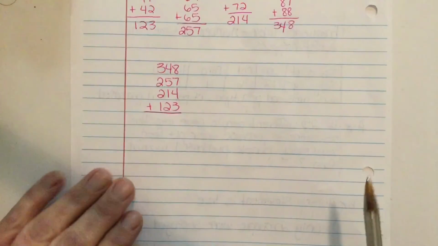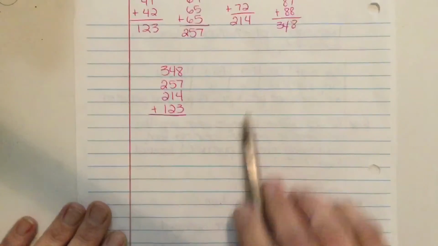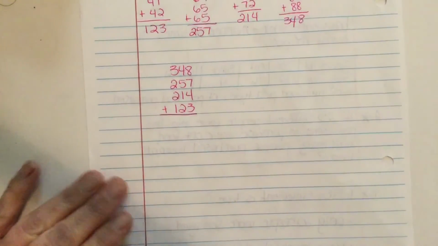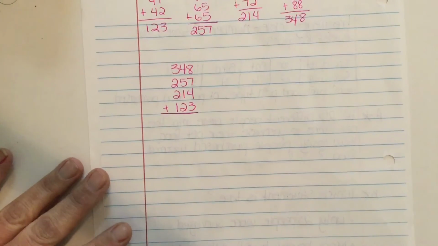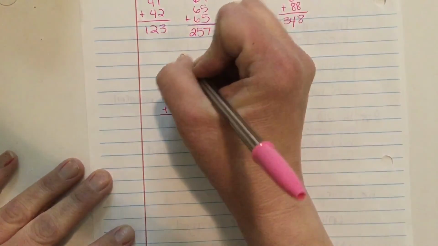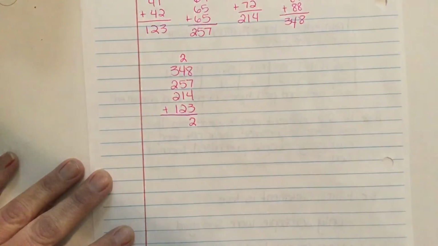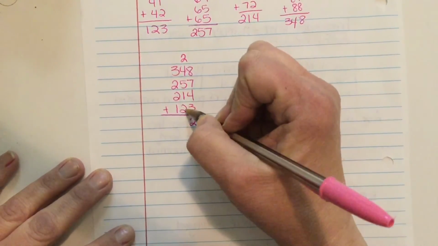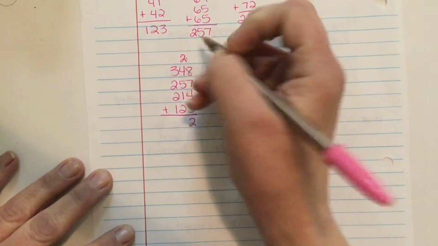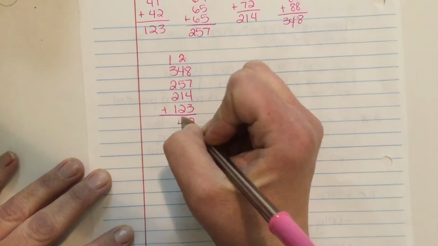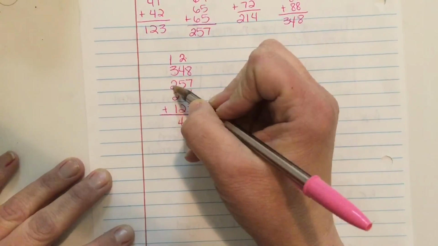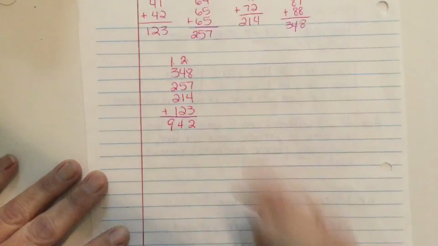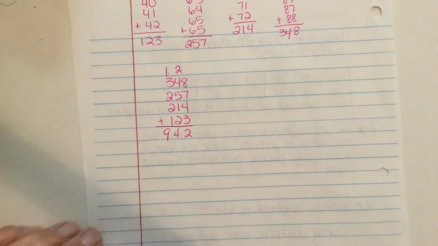And then I need the total, so we're going to add up all of these. So 8 plus 7 is 15, plus 4 is 19, plus 3 would be 22. So I'm going to carry my 2, bring down the 2. 5 plus 4 is 9, plus 1 is 10, plus 2 is 12, plus 2 more is 14. Okay, 3, 4, 5, 6, 7, 8, 9. So the total number of points scored was 942.